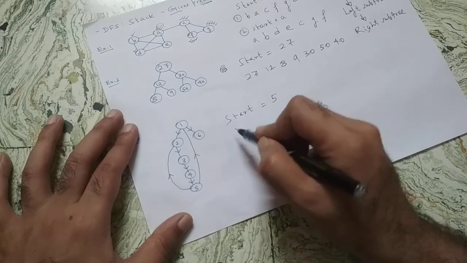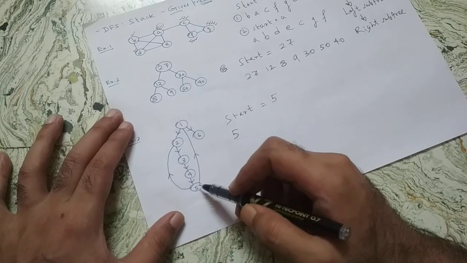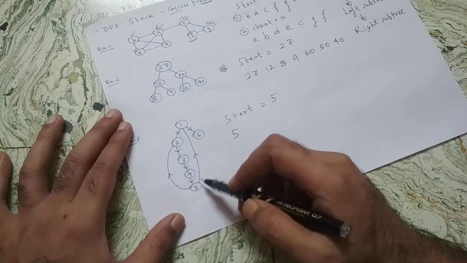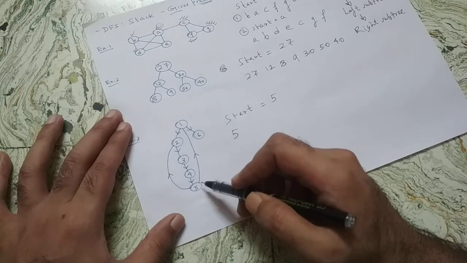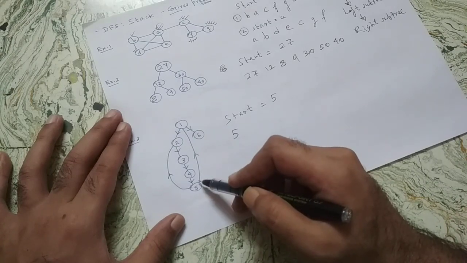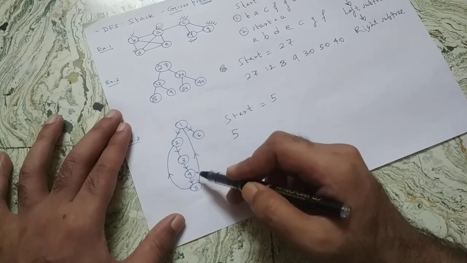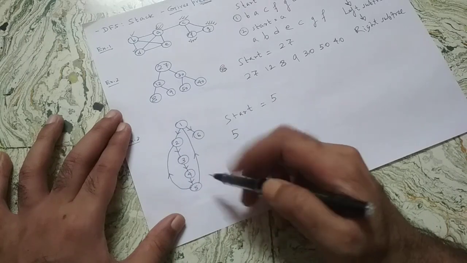Okay, so 5, what will I do? I'll visit my starting vertex and I'll look at the adjacent vertices of 5. So what are the adjacent vertices of 5? The adjacent vertices of 5 are those vertices to which you have outgoing edges from 5. See, an outgoing edge means from 5 there will be an outward arrow. So there is an outward arrow from 5 to 1, that means 1 is an adjacent vertex of 5. There is an outward arrow from 5 to 2, that means 2 is an adjacent vertex of 5.